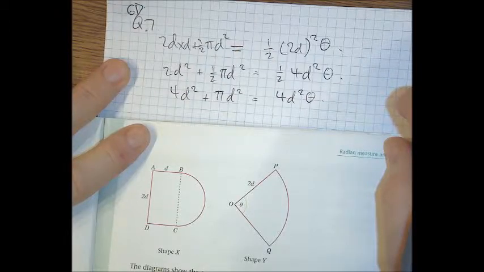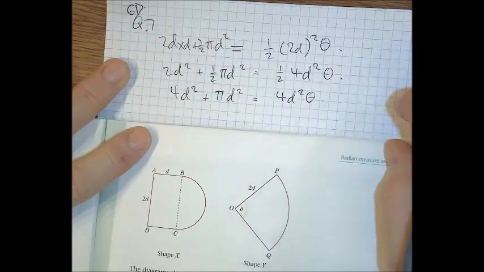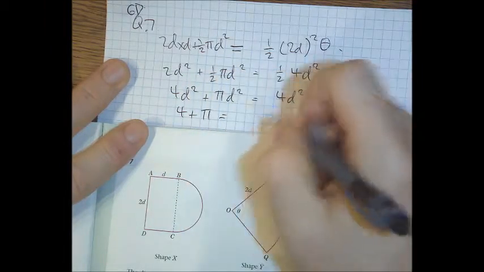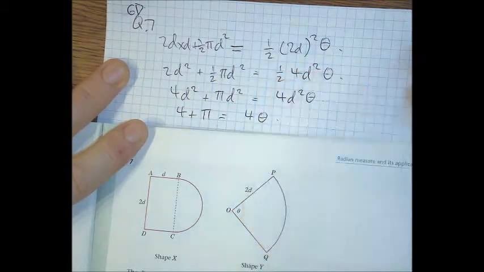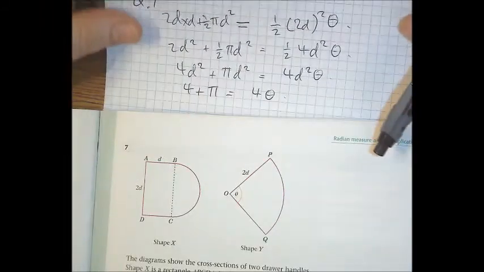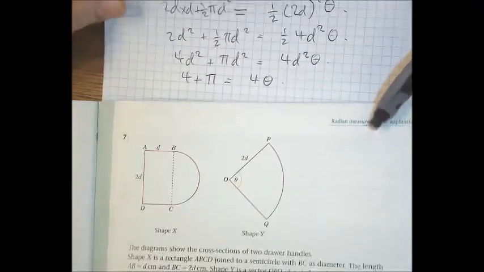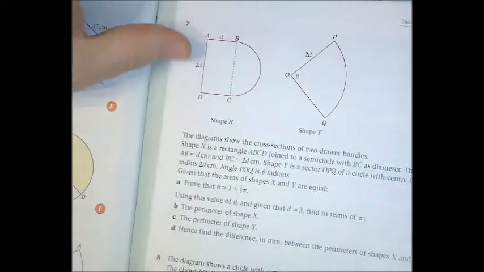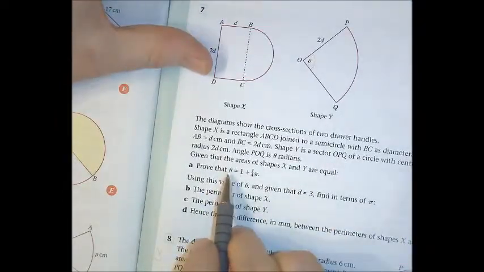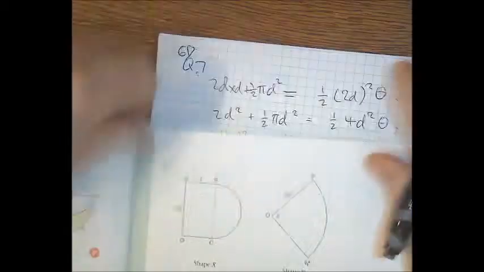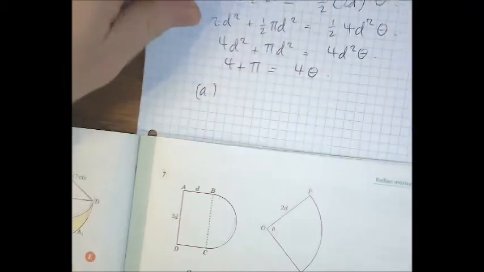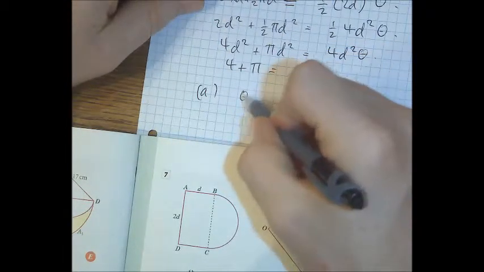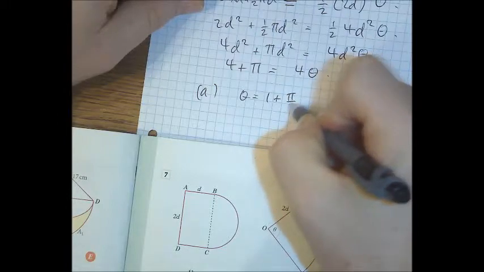I'm going to divide everything by d squared. Okay, that's enough to be getting on with. Now I'm actually going to read the question. Part A was to prove that theta equals 1 plus a quarter pi. Well, this thing that I've been working on should be pretty good for that. I'm just going to get theta by itself. So theta equals 1 plus, there we go, we're done. So that's part A.